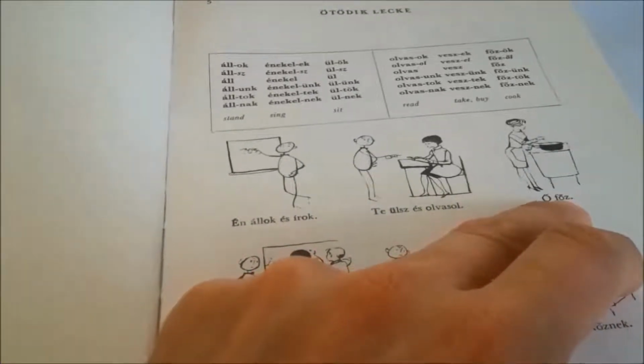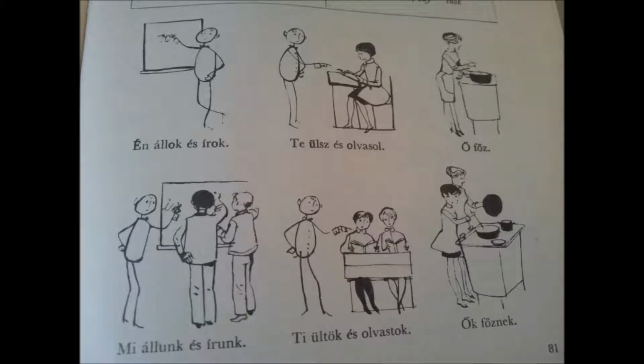Ő főz, she cooks. Mi állunk és írunk. We stand and write. Ti ültök és olvastok. They sit and read. Ők főznek. They cook. Two women there, they are cooking.